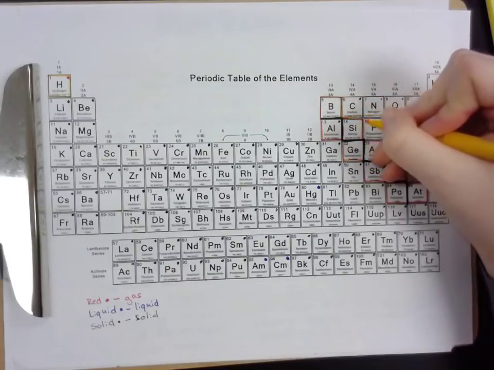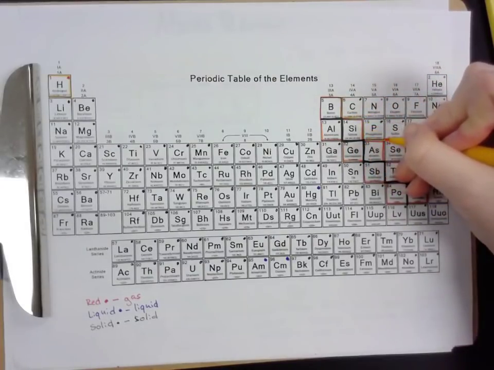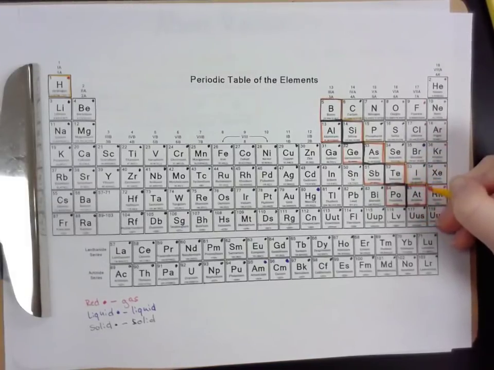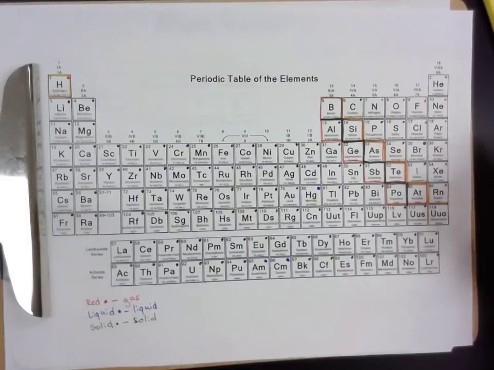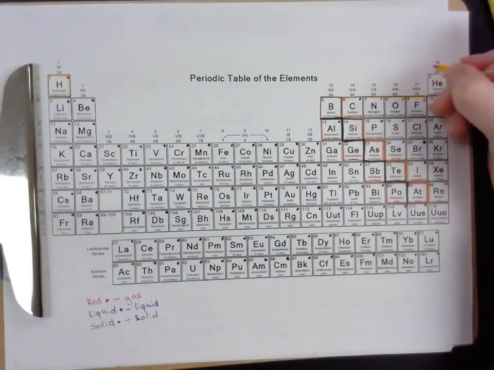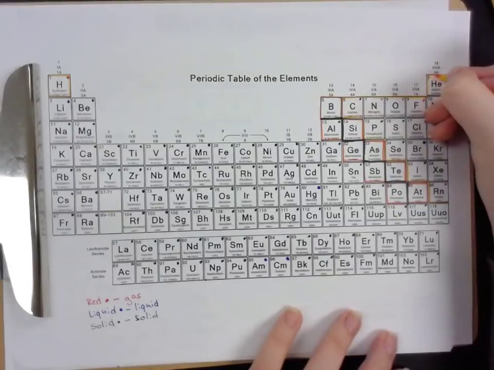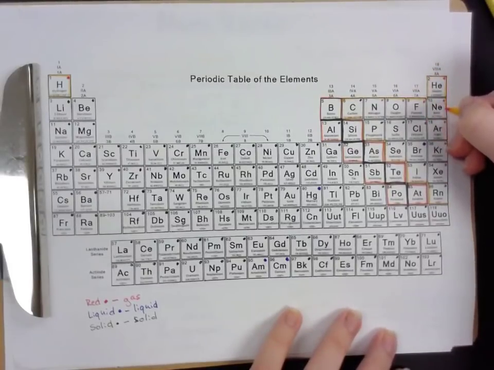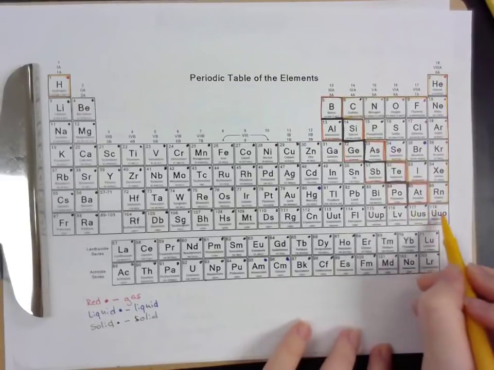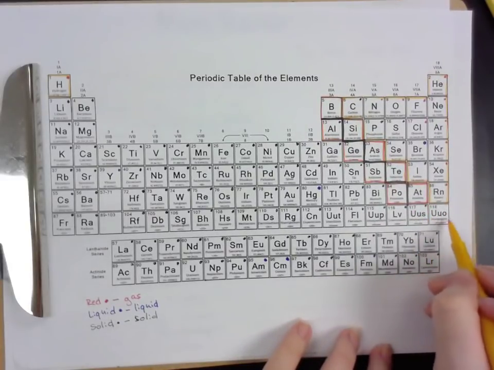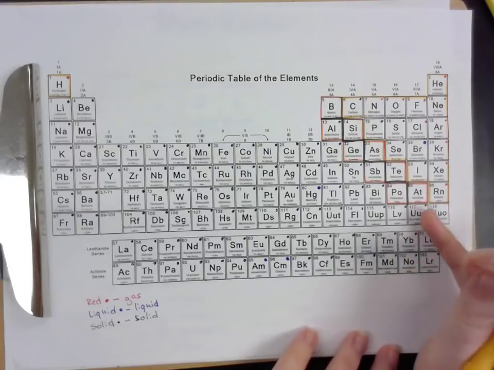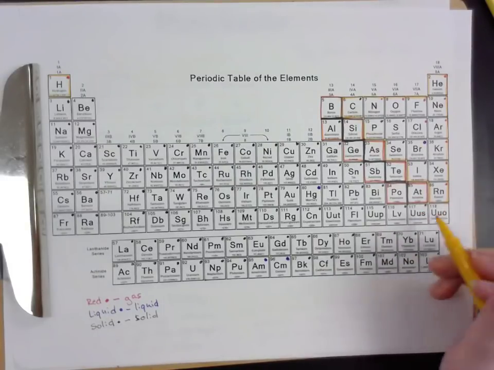And then for these other non-metals, I think I'm going to do them as one big block instead of outlining every single one. You can outline every single one if you want, but for me it's easier this way. We're going to leave these two guys at the bottom, UUS and UUO. They are newly discovered, so we don't know much about them yet, so we're not sure what they are yet. So we're just going to leave them alone.